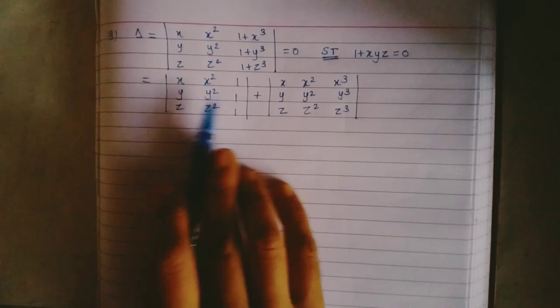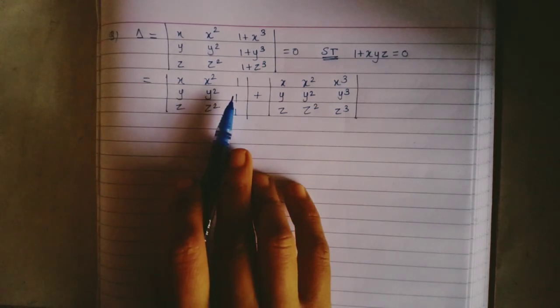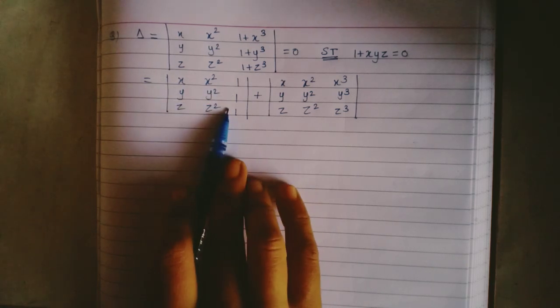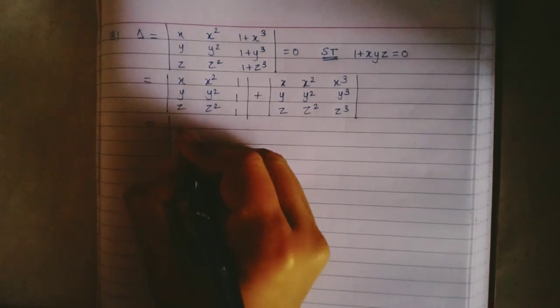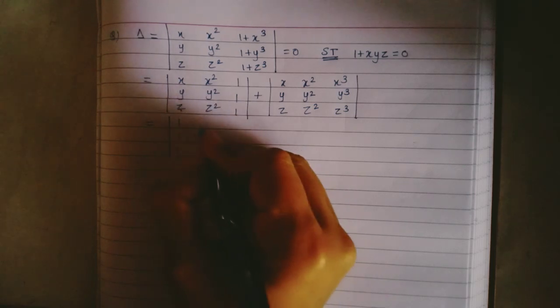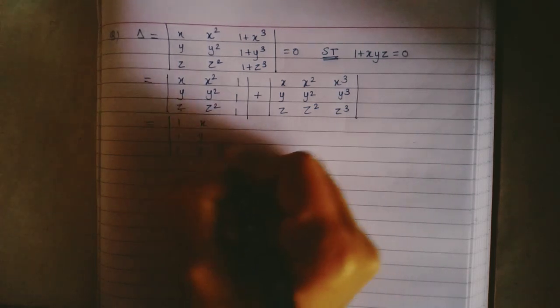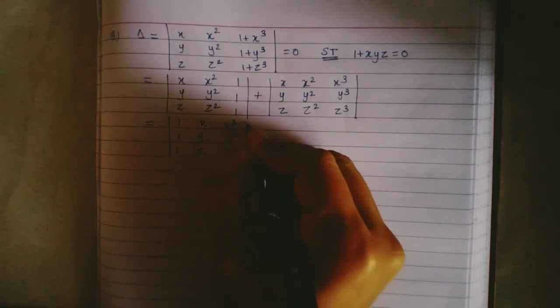Okay, so I'm interchanging the columns. So I'll write this as 1 1 1. So the third column becomes the first column, then I'll write xyz, and then I'll write x square, y square, z square.